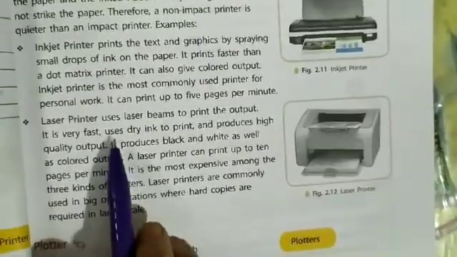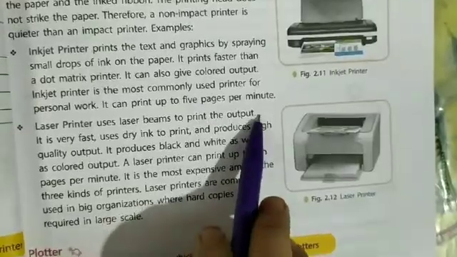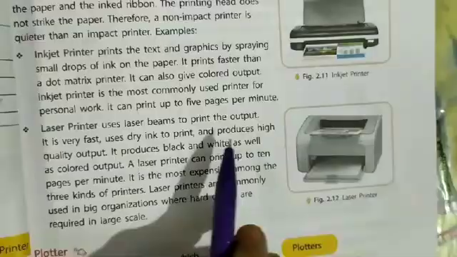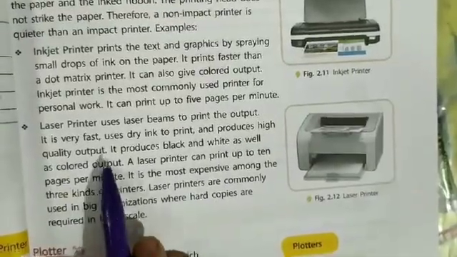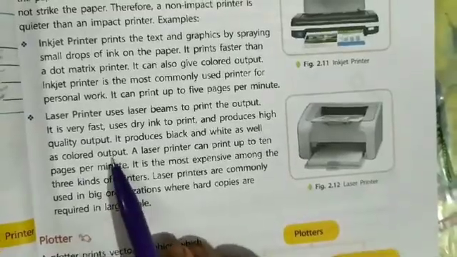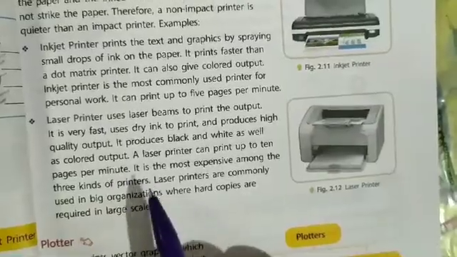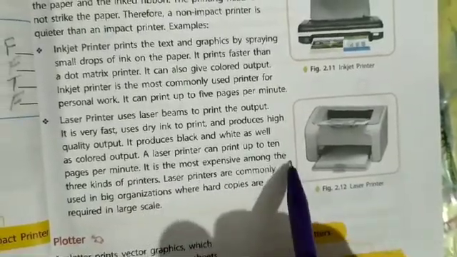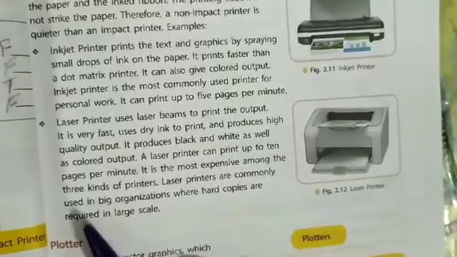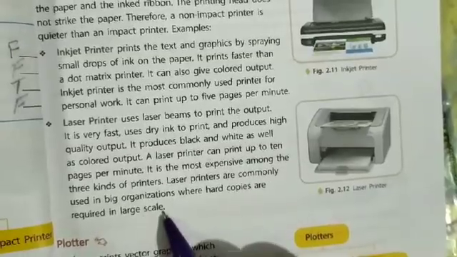Now the laser printer. A laser printer uses laser beams to print the output. It is very fast, uses dry ink to print and produces high quality output. It produces black and white as well as colored output. A laser printer can print up to 10 pages per minute. It is the most expensive among the 3 kinds of printer. Laser printers are commonly used in big organizations where hard copies are required on a large scale.